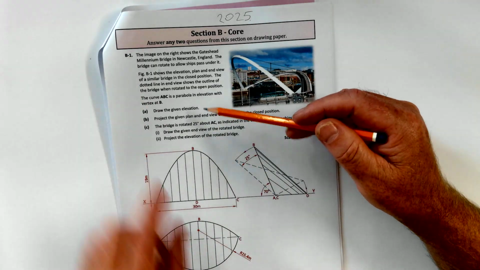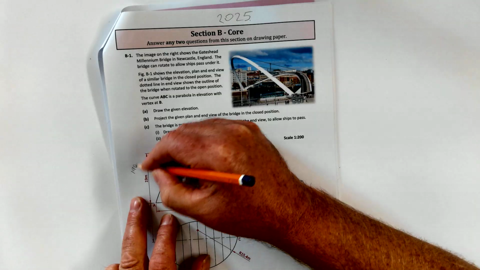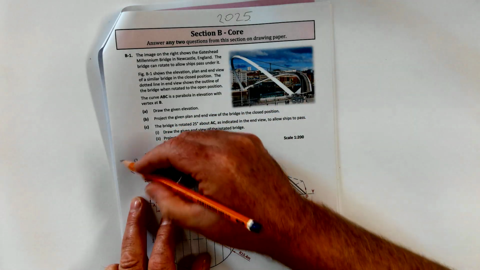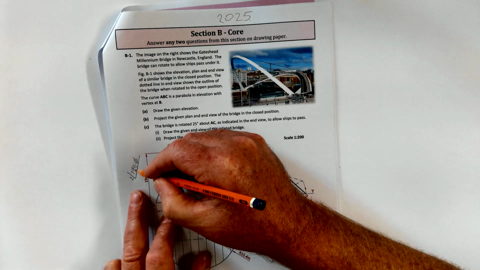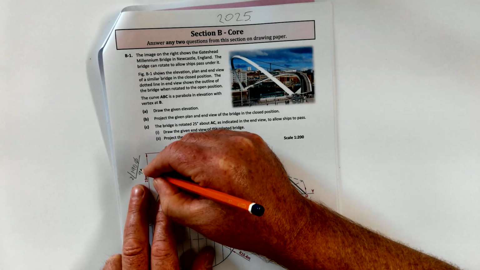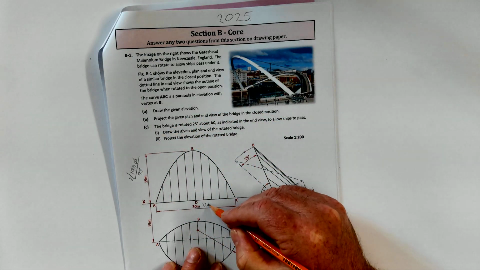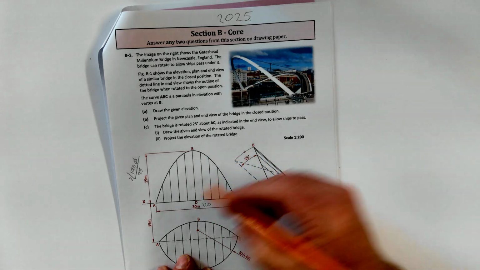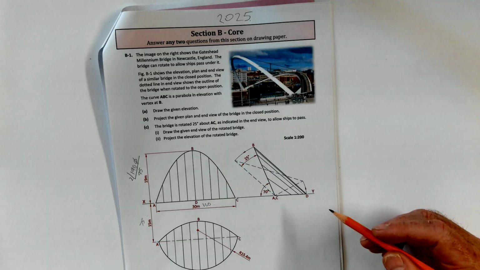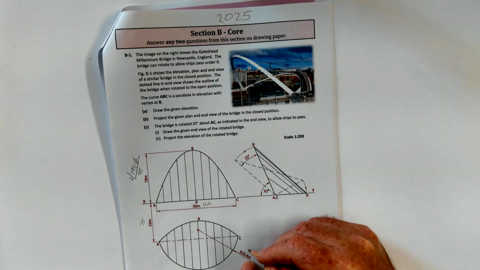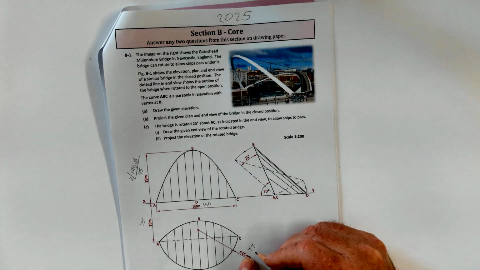So applying the scale here, it's basically 1900 divided by 2, and so that would be 95. So that's 95, and that's going to be 150 for that, and that's going to be down 75 here, and so on there, and that's going to be 77 millimeters for that.